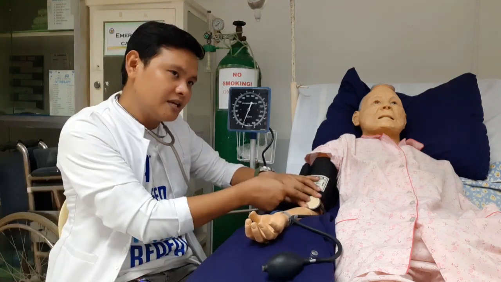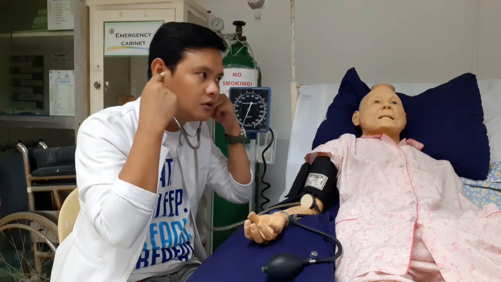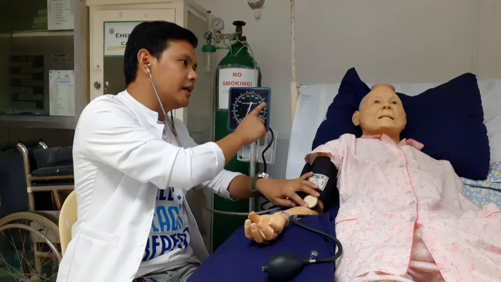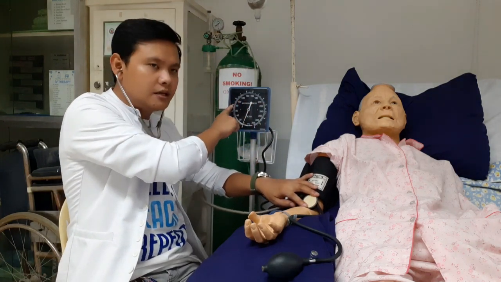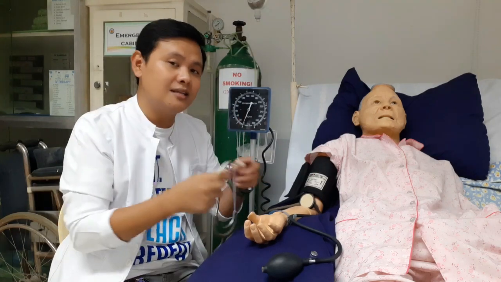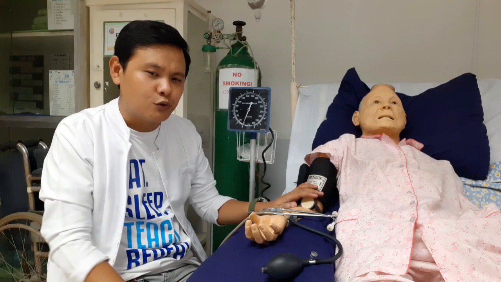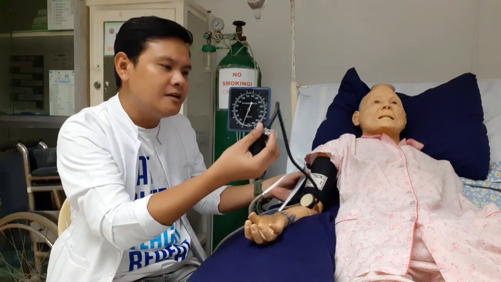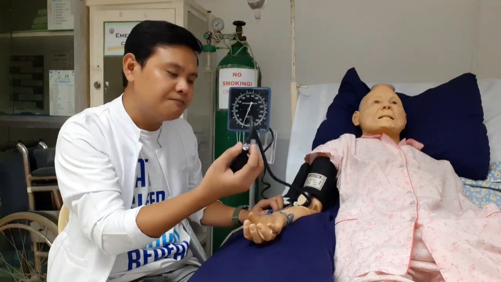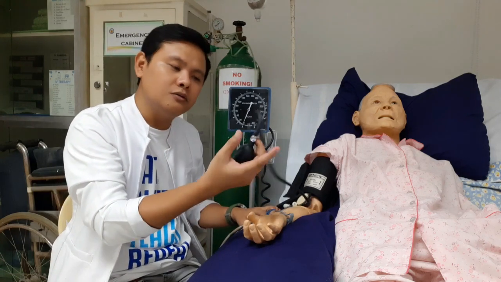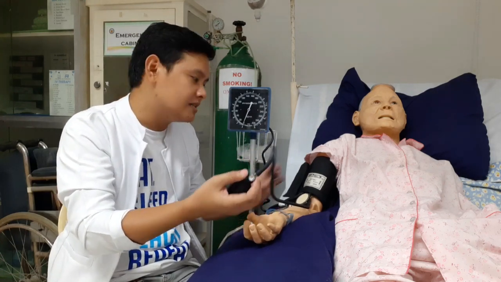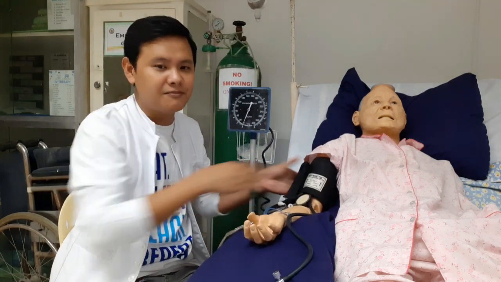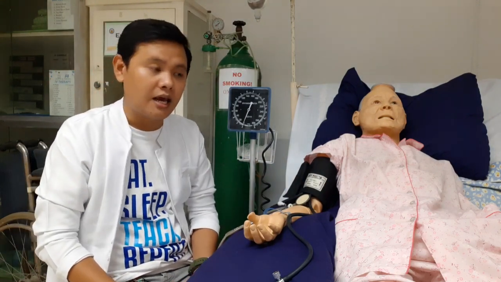Kaya paano auscultating it? Okay? In-auscultate mo, ang pinakamahina na narinig mo ay gawi sa 80. Okay, so the diastolic is 80. So ang BP ng pasyente natin is 130 over 80. Pag nakuha mo na yung diastolic, okay, pwede mo nang i-open ng malaki ang iyong valve. Okay, then i-deflate mo na yung BP cuff. Deflate the cuff rapidly and also completely.